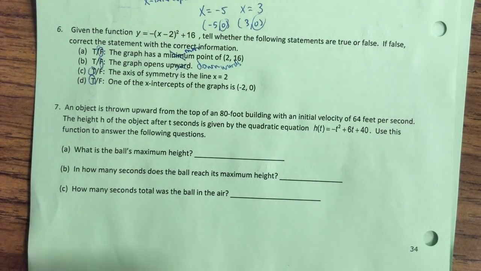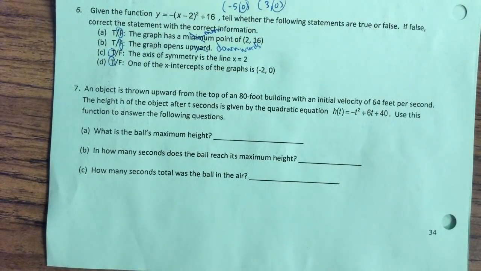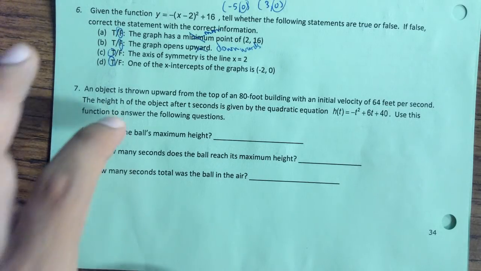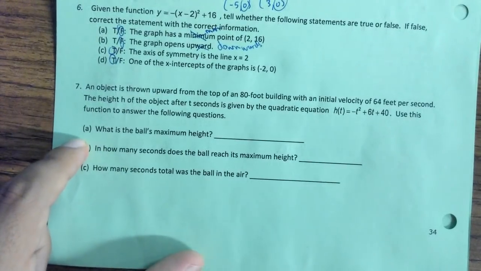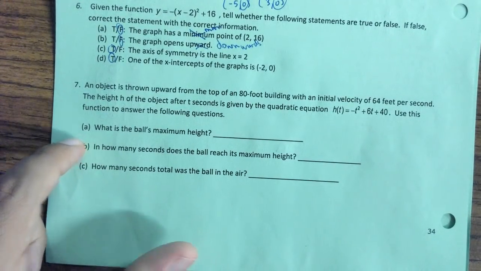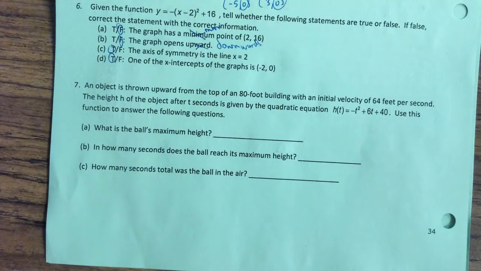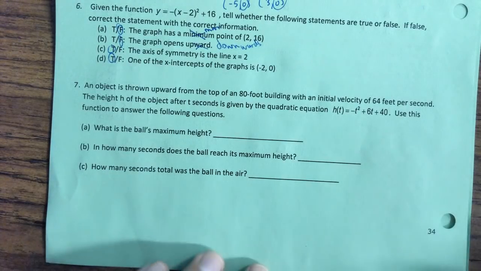All right, number 7. An object is thrown upwards from the top of an 80-foot tall building with an initial velocity of 64 feet per second. The height of the object after t seconds is given by the quadratic equation h(t) equals negative t squared plus 6t plus 40. Use this function to answer the following questions. So we're supposed to tell them the maximum height, how many seconds it takes for the ball to reach the maximum height, and then how many seconds the ball is in the air. So in other words, when does it hit the ground?